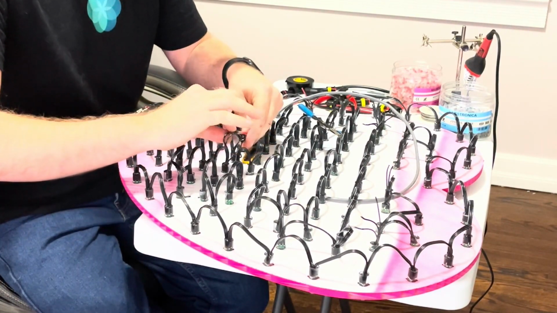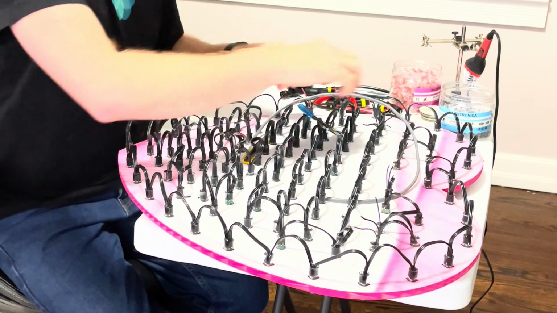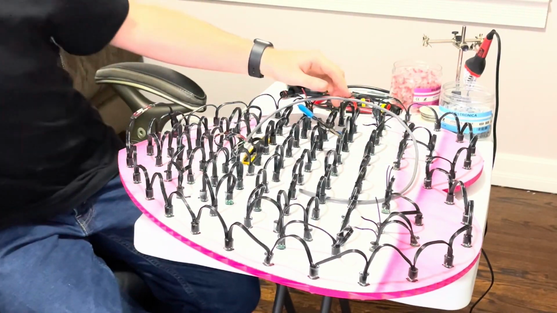So now this one is nice and connected. We can jump around to the next spot.